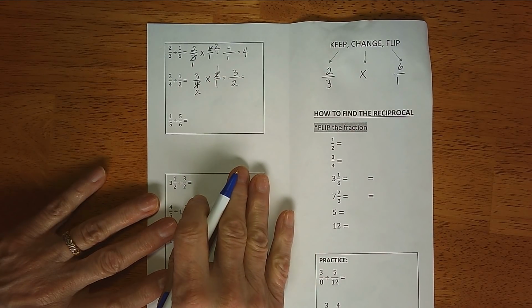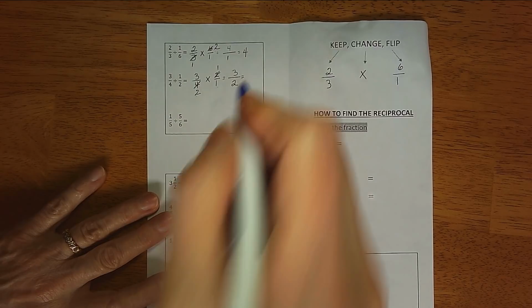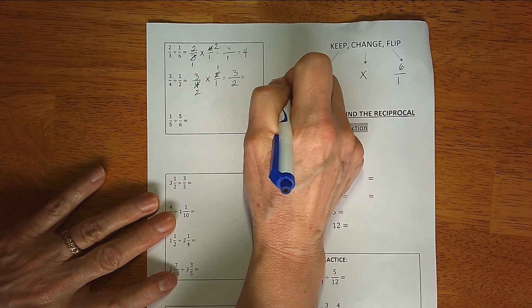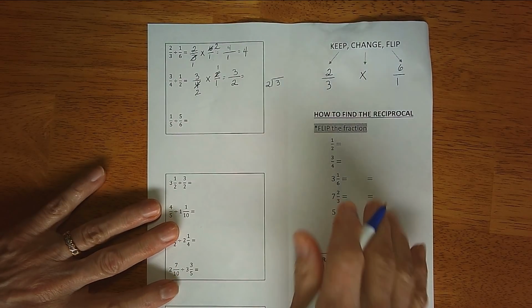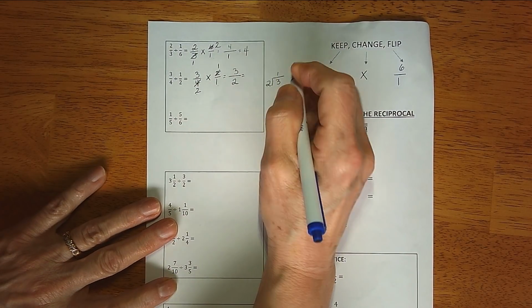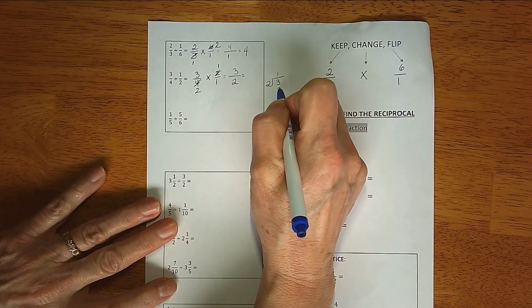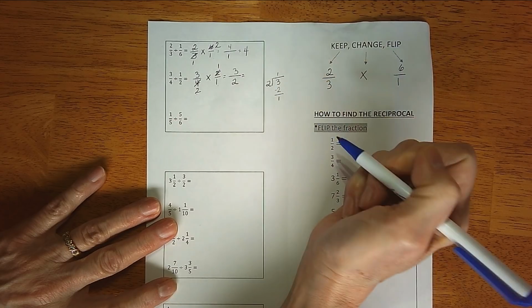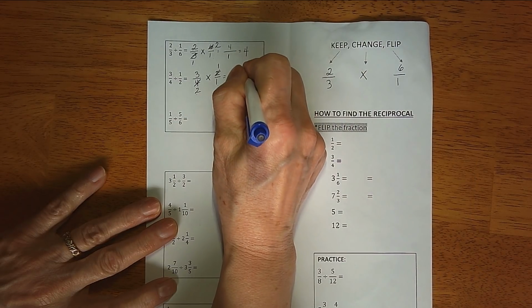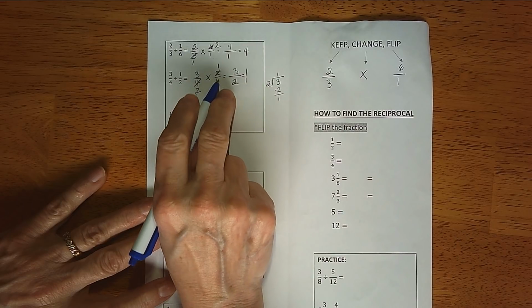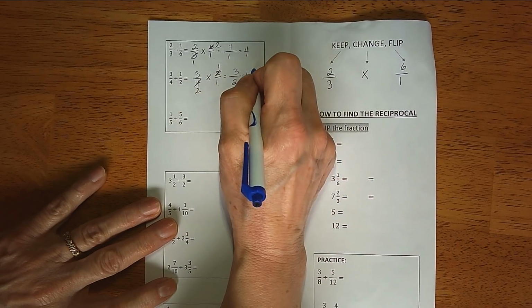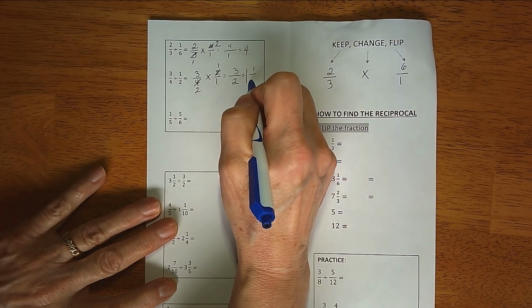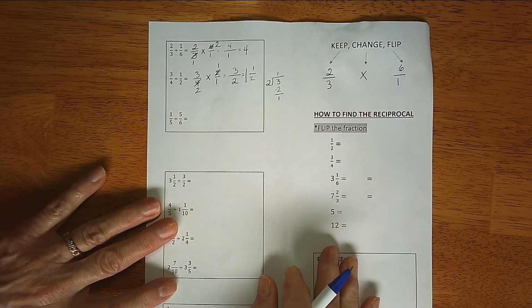And so we'll see how many times 2 can divide into 3. Remember, that looks like this: 3 divided by 2. 2 divides into 3 one time. 1 times 2 is 2. Subtract, and my leftovers are 1. And so my whole number is 1. 2 divides into 3 one time. The part that was left over is 1, and the denominator stays the same, so 1 1/2.